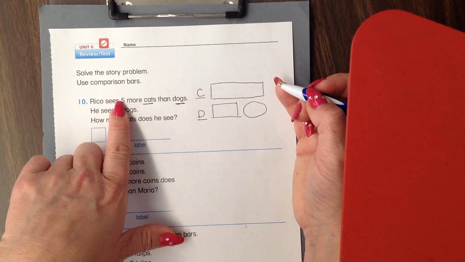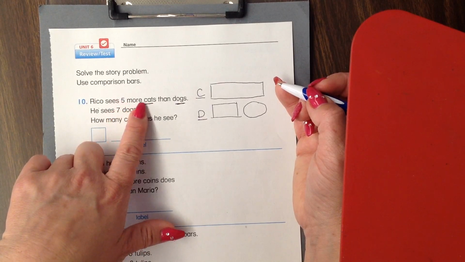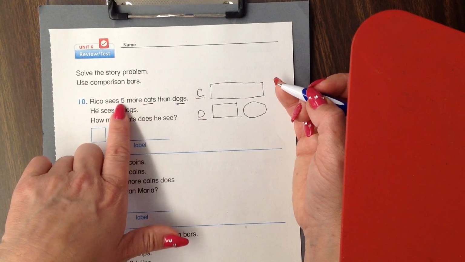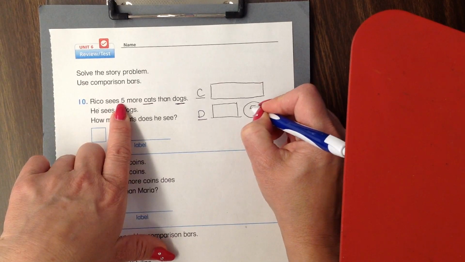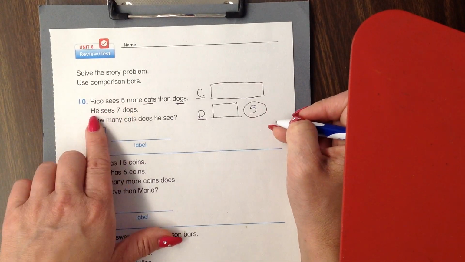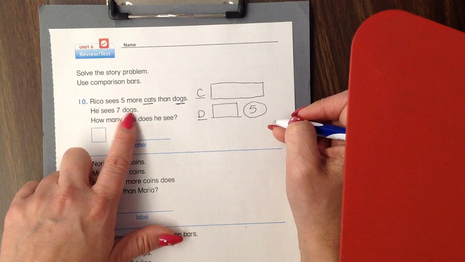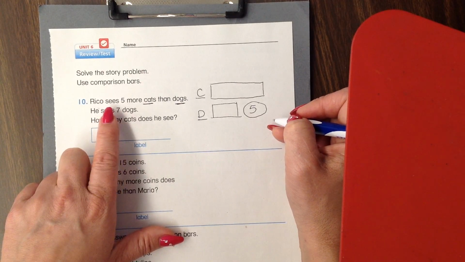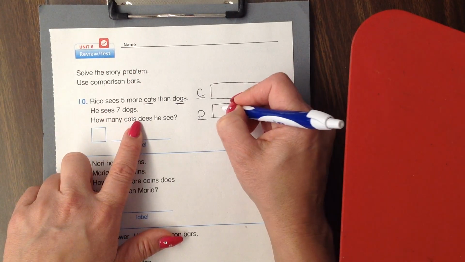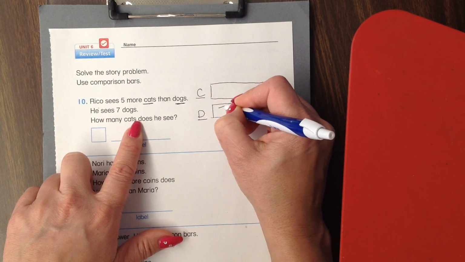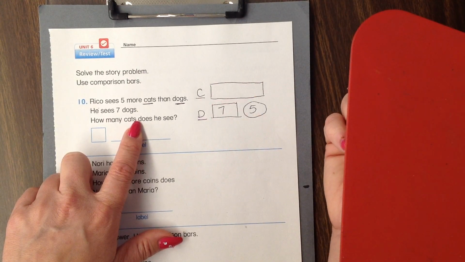Now, it doesn't say he sees 5 cats, it says he sees 5 more cats. So this is telling me that 5 is my compare number. Okay? Then here it says he sees 7 dogs. So the dogs goes here, because dogs is how many he sees. So he actually sees 7 dogs.